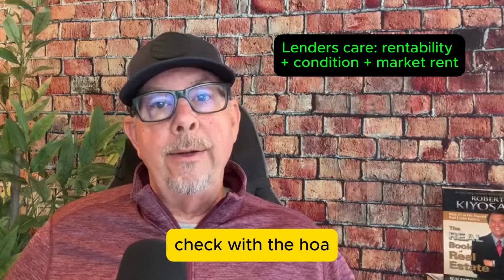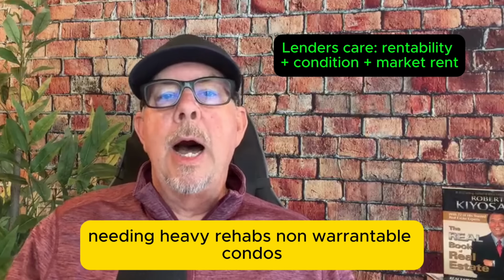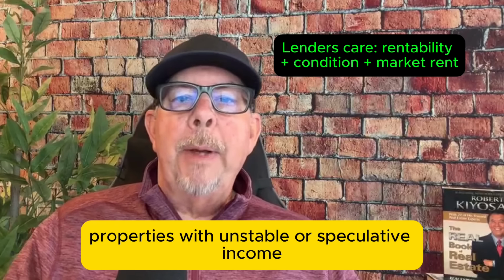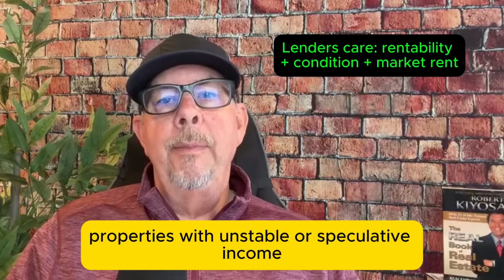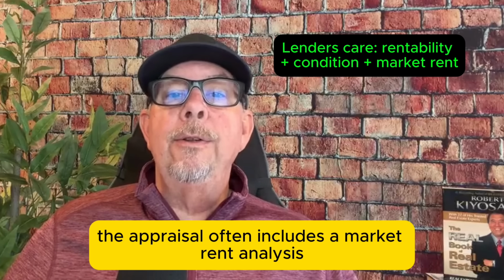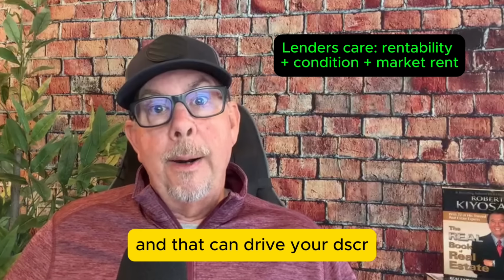Some restrictions are properties in major disrepair needing heavy rehabs, non-warrantable condos, properties with unstable or speculative income, and specialty properties or mixed-use properties. And here's a big one: the appraisal often includes a market rent analysis, and that can drive your DSCR.